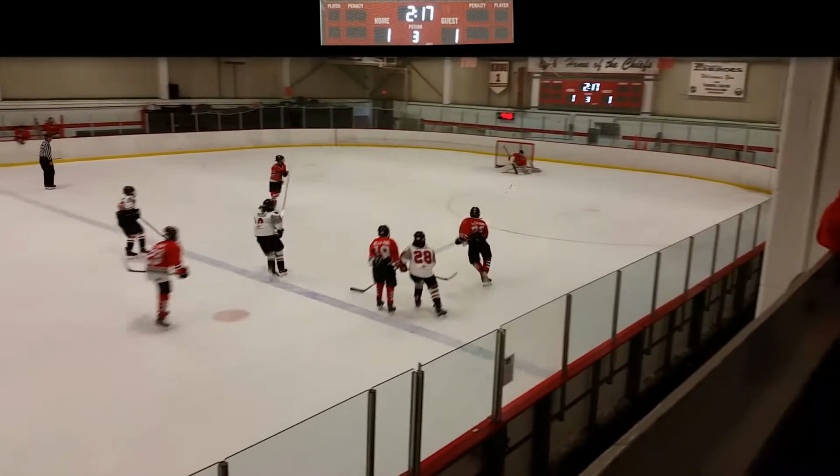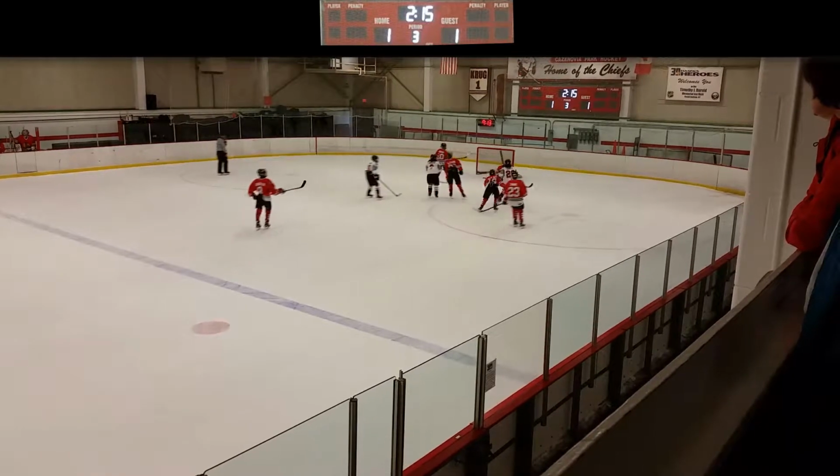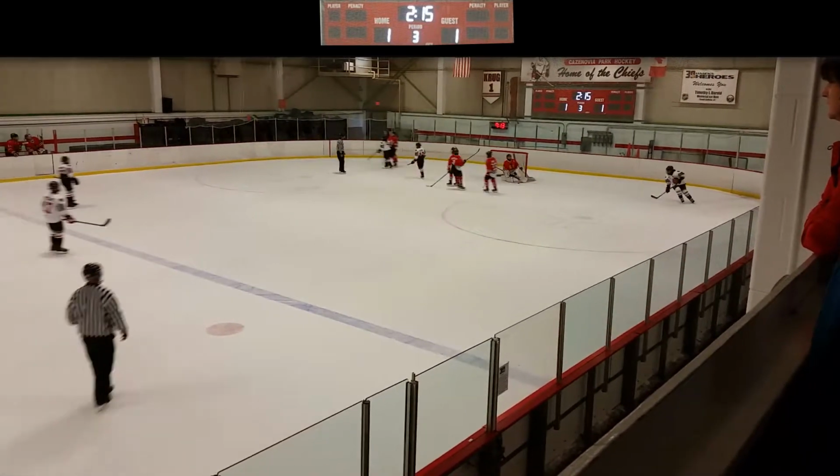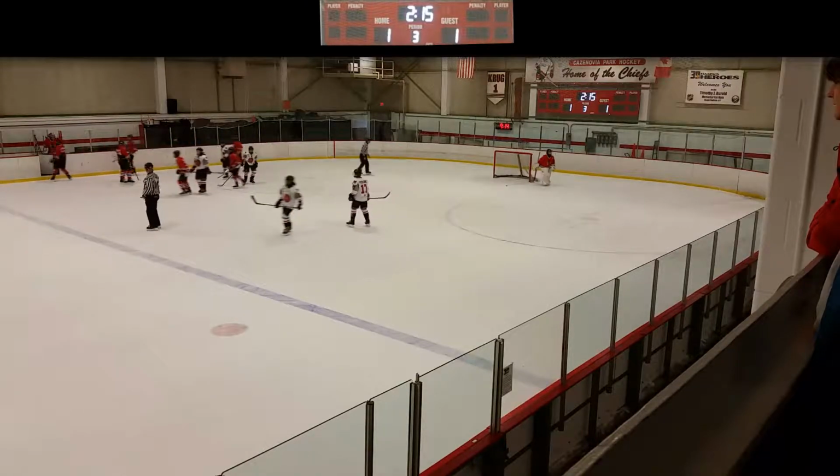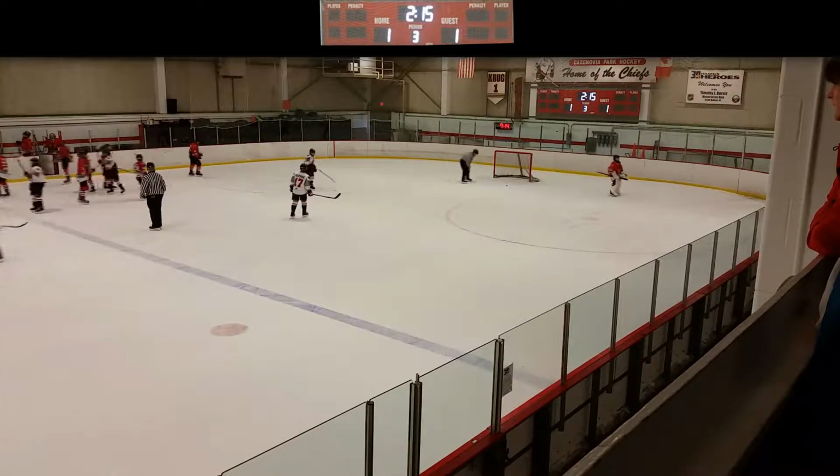Here come the Devils down the right side. Ducharme's there. They play it past Ducharme. That shot on net, controlled by Kane. 2:15 left in the game, and it seems like tensions are rising here.